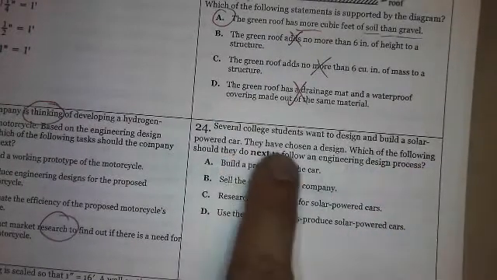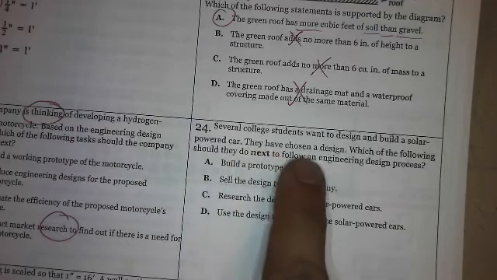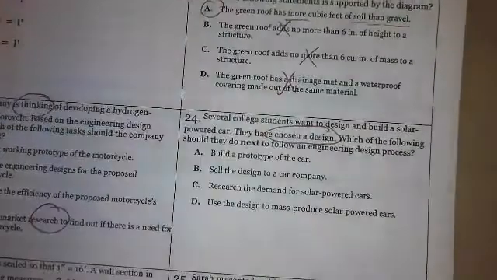The green roof has a drainage mat and a waterproof covering made out of the same material. You don't know the material of those objects.